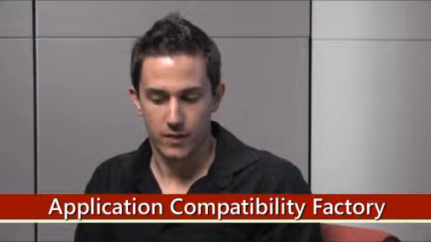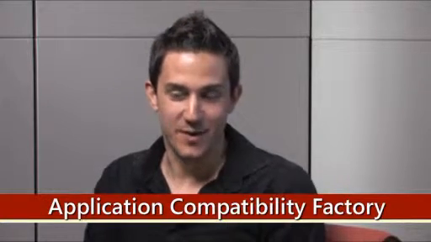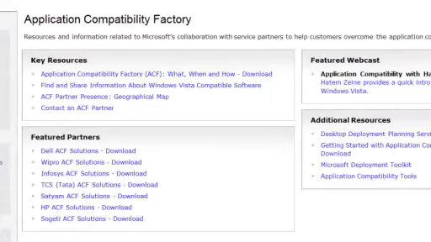Cool. The other area that I think I should point out in all this, because sometimes people can be thrown back by, oh man, I have to test these apps and all this other stuff now, is the fact that we've got an application compatibility factory. ACF, we'll throw out another acronym in there. But that's what we call it. And when you go to that portion of the site, you're going to see that there's a number of partners around the world that can help you with all or only individual parts of this migration process.